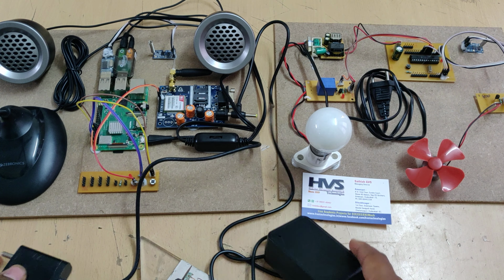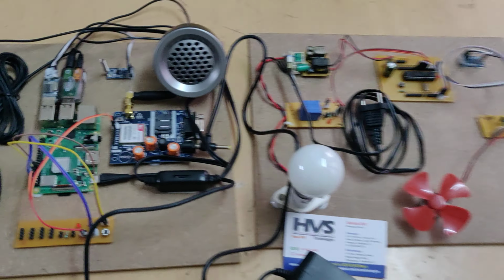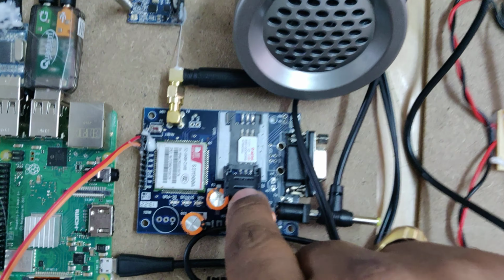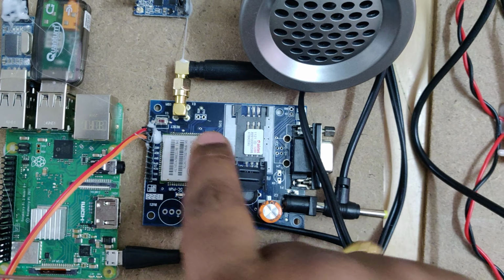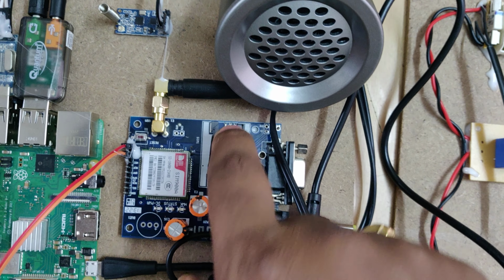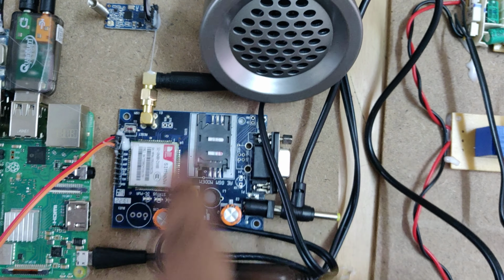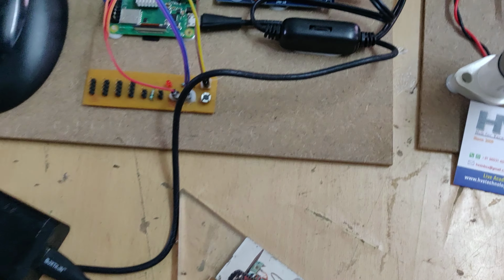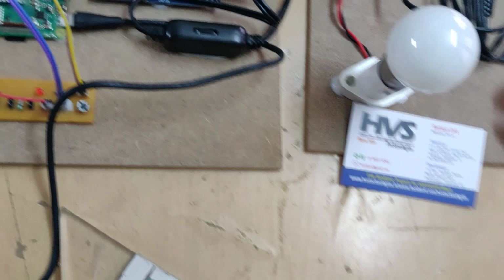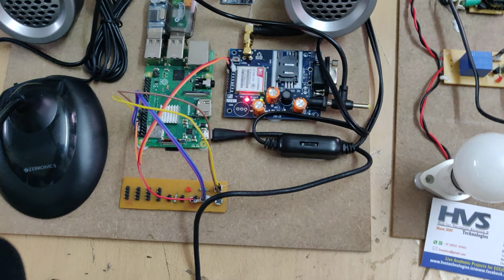So first of all, we need to insert a valid SIM card inside this GSM module. So this should be inserted in this manner. The notch should be this side, and push to lock, and switch on the power supply. So wait till the GSM modem gets the signal.